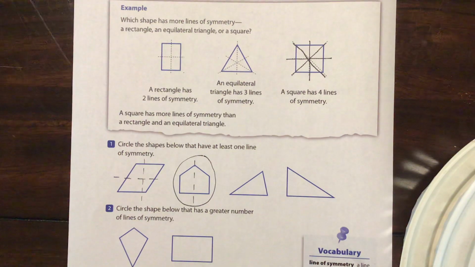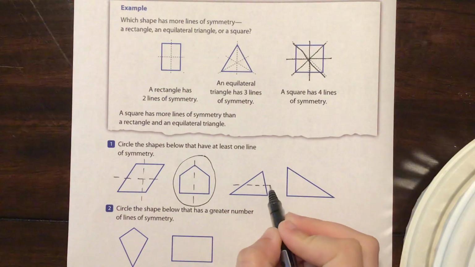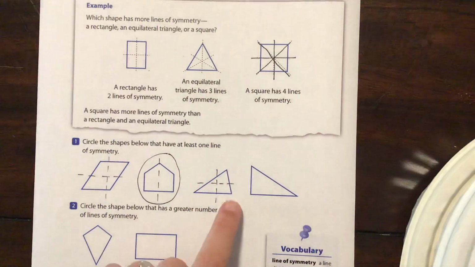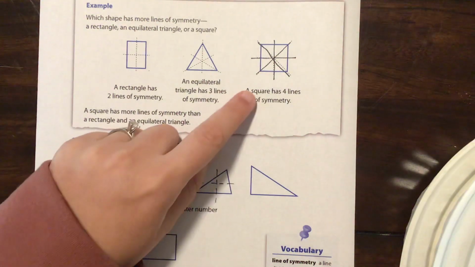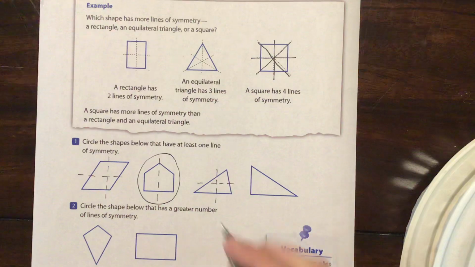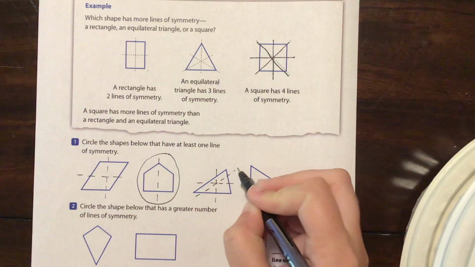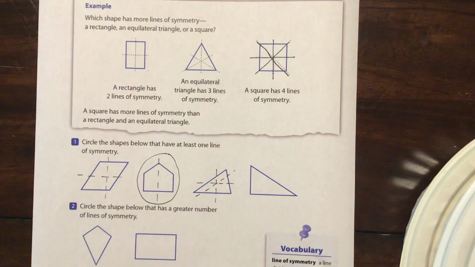For the next shape, this triangle, if it were to be folded across the center in either direction, the 2 sides would not match up. Like you can see up here, lines of symmetry don't always have to go straight across. They could go diagonally, but even still, if you were to fold that one diagonally, the sides wouldn't be the same.